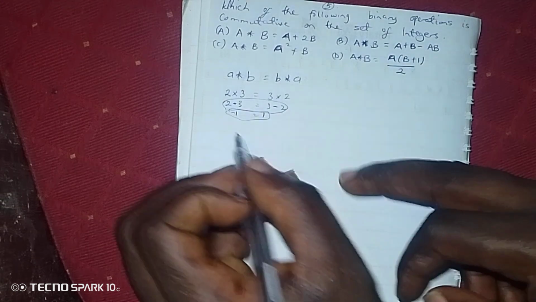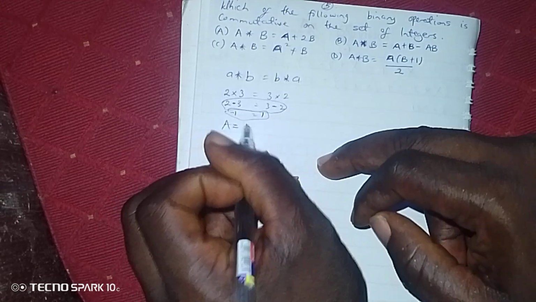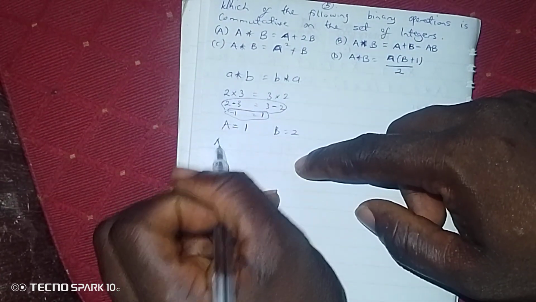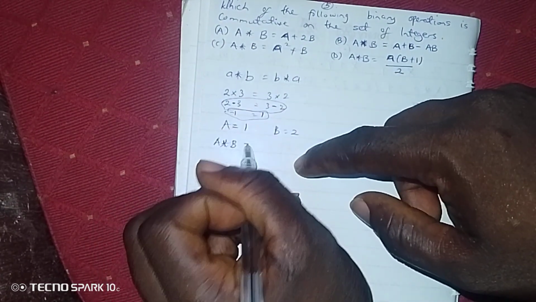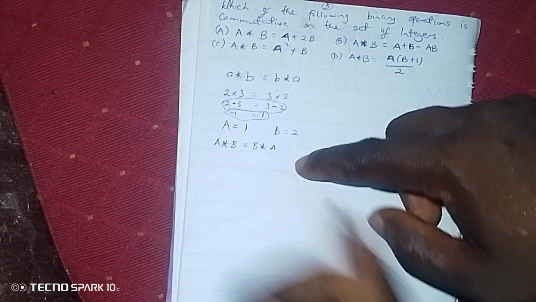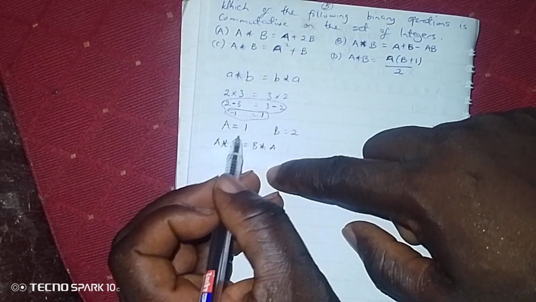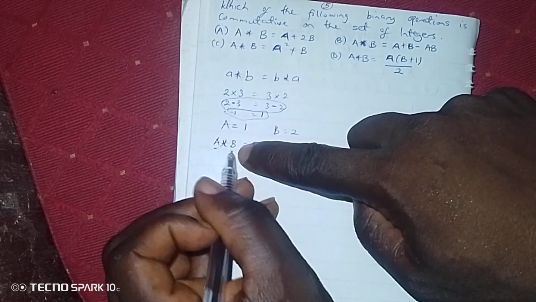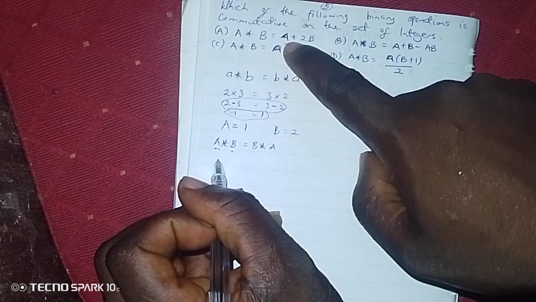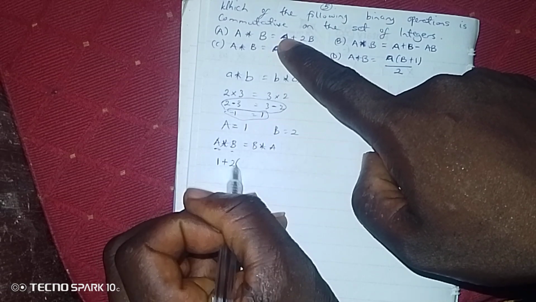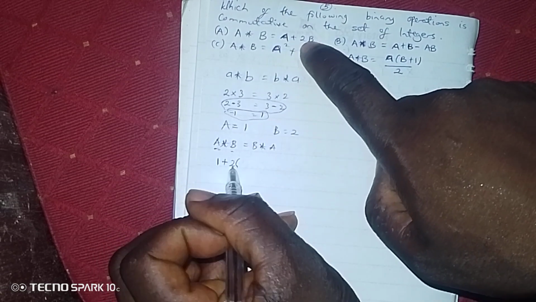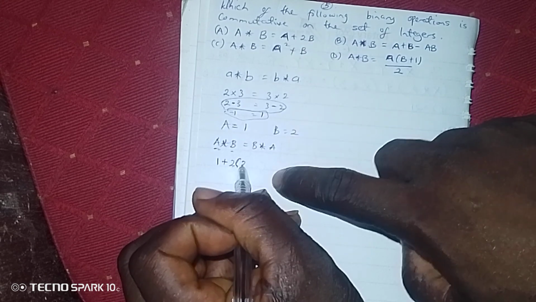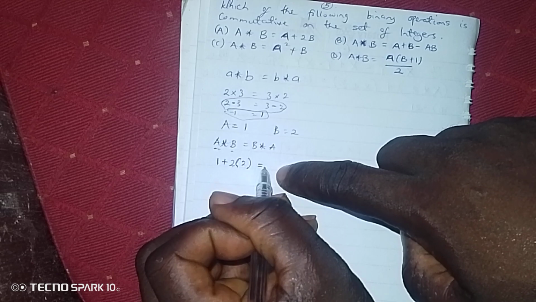if for example you take A to be 1 and B to be 2, and you test, you have to take A asterisk B. A asterisk B must be equal to B asterisk A, like I said earlier. And remember, A asterisk B here is A plus 2B. So where you have A asterisk B, because A is 1, you say 1 plus 2, open bracket, B, which I'm assuming is 2. It must be the same thing as B asterisk A.